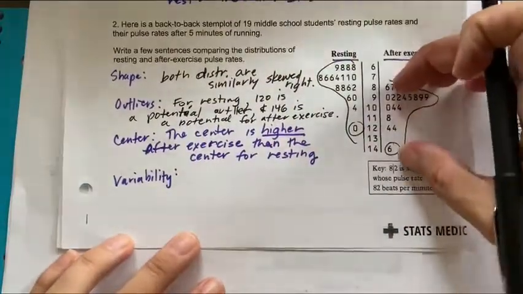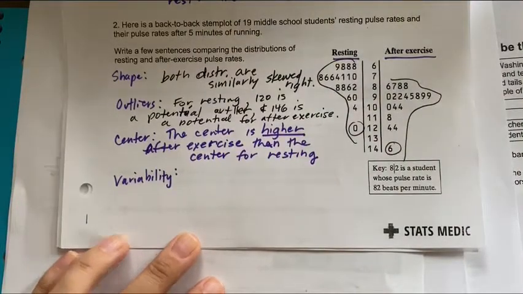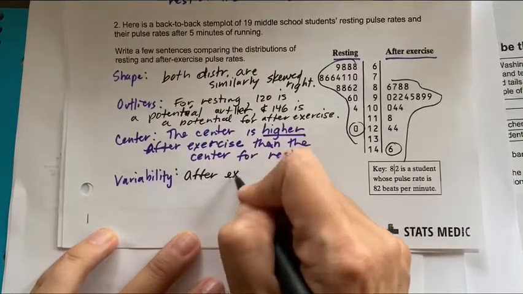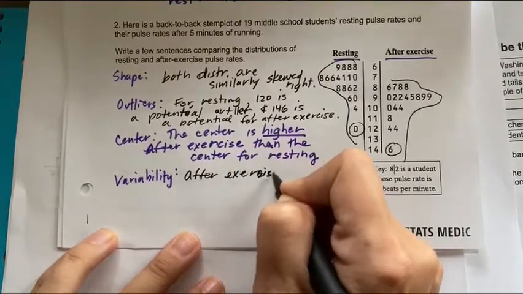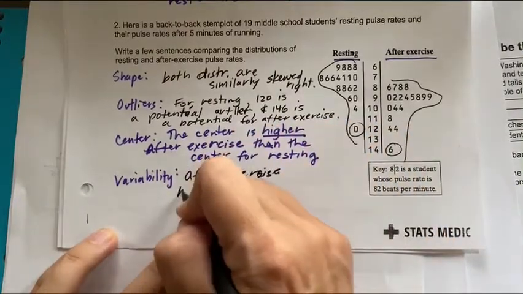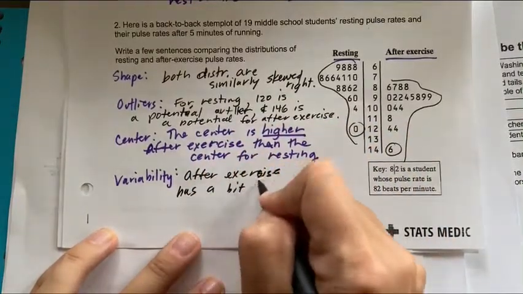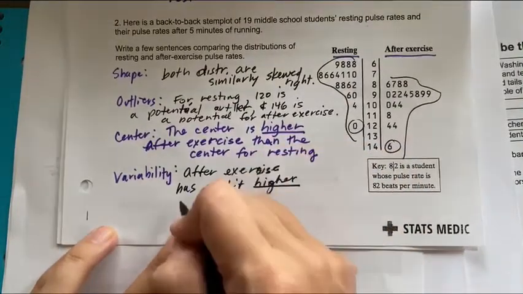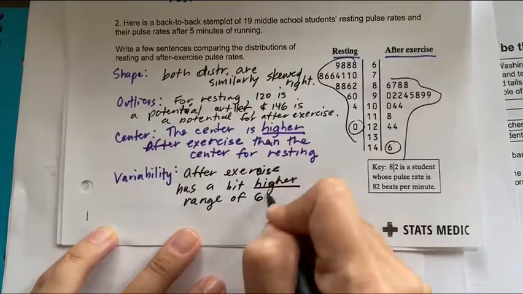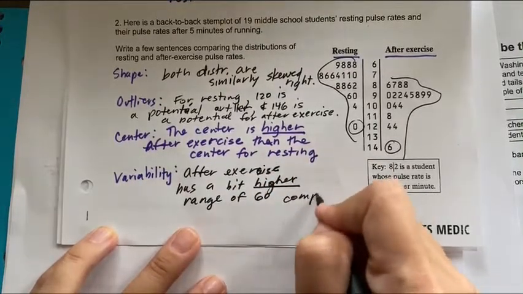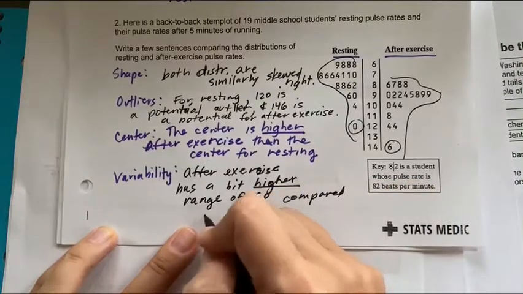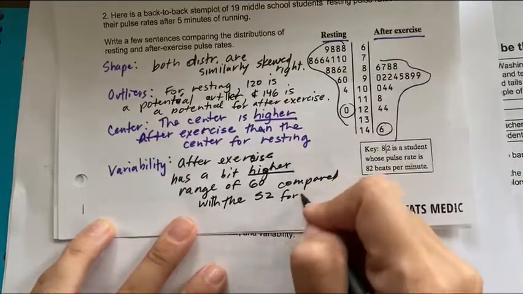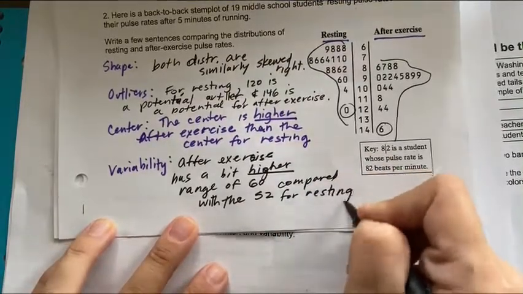So looking at our max and our min, it looks like after exercise has a bit higher range of 60 compared with 52 for resting. So if you went ahead and calculated those, that's what you'd get.